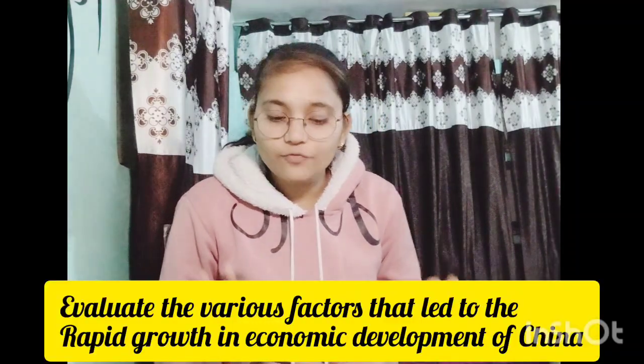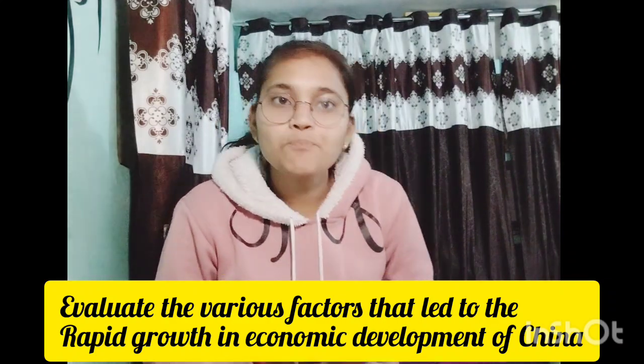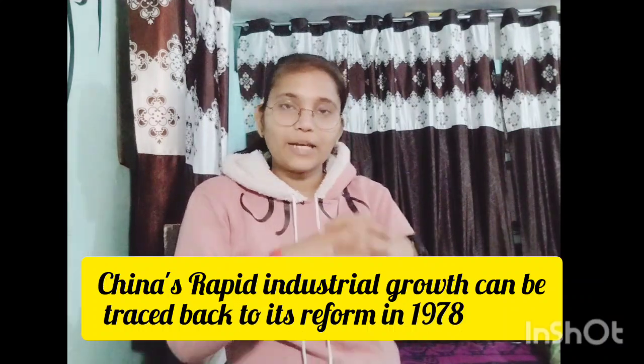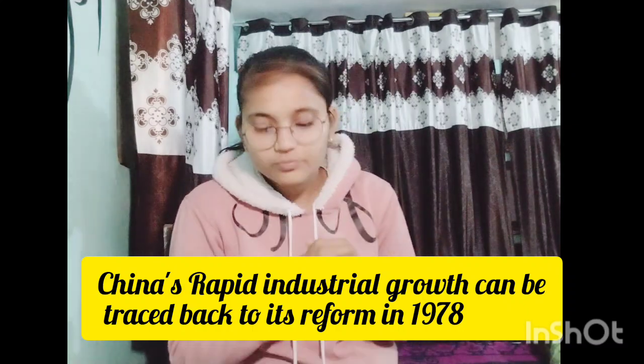So this chapter is also completed, and then we will move forward to the last chapter, that is India, China, Pakistan. This is a very important chapter. From this chapter a 6 mark question will definitely come. Most important topics are: evaluate the various factors that led to rapid growth in economic development of China. And question number 2, China's rapid industrial growth can be traced back to its reforms in 1978.